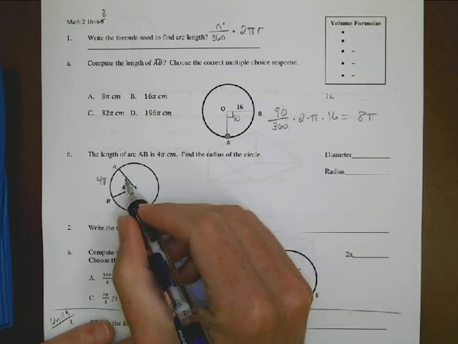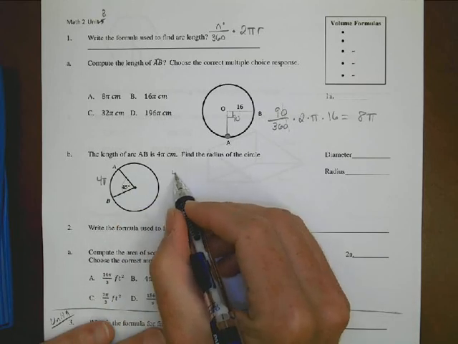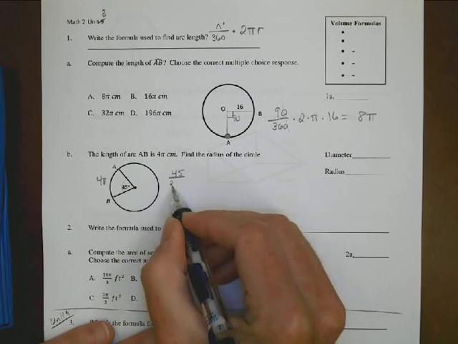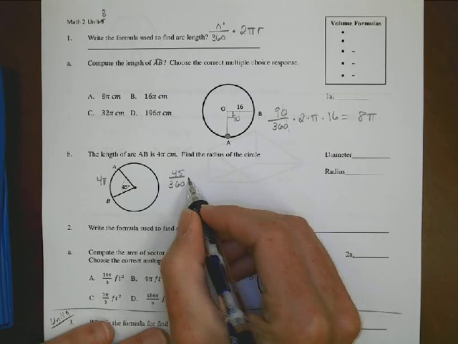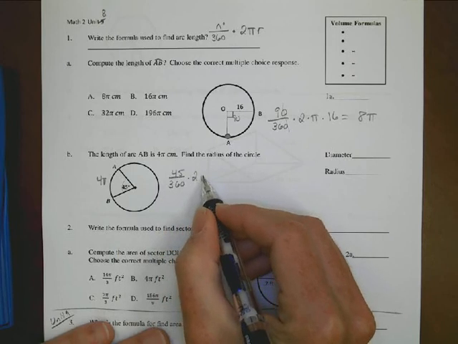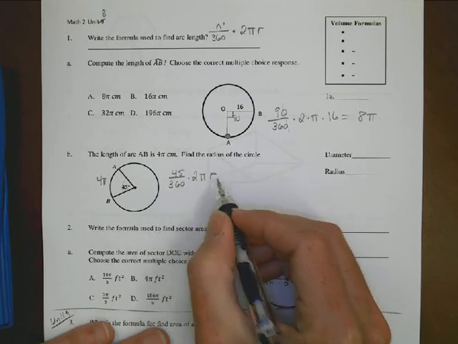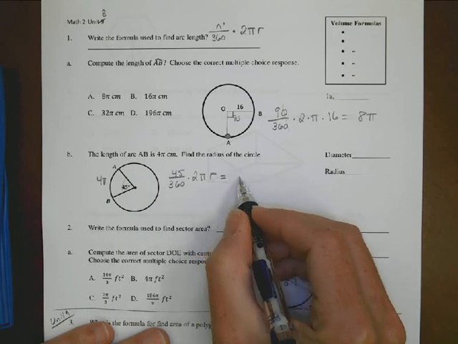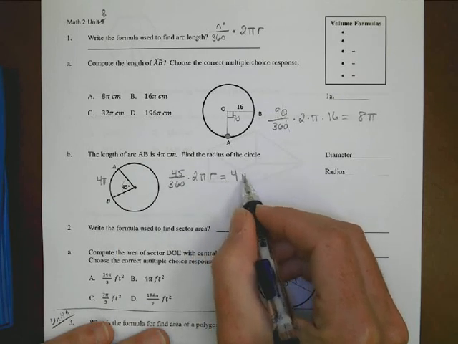We know our formula. Our formula is 45, the angle, over 360 times 2 pi, and we're looking for the radius, so I leave it there. I'm going to make it equal to the solution, which is 4 pi.